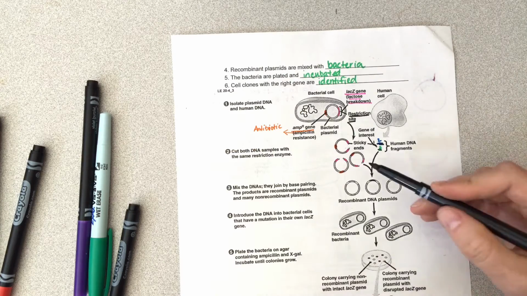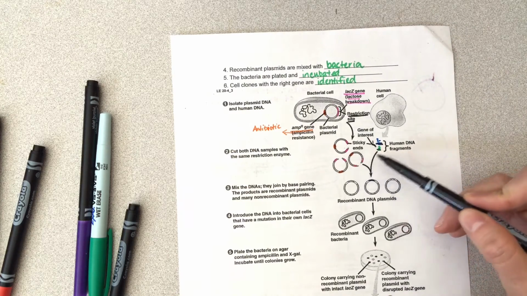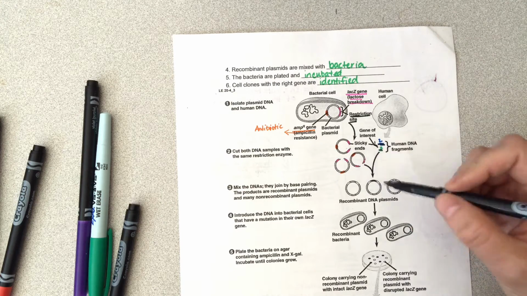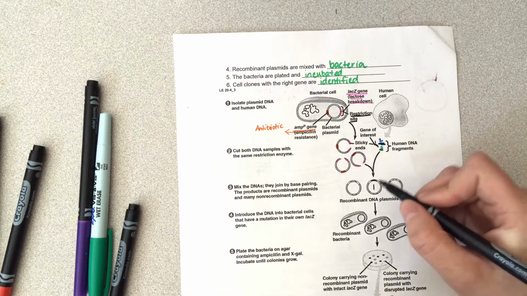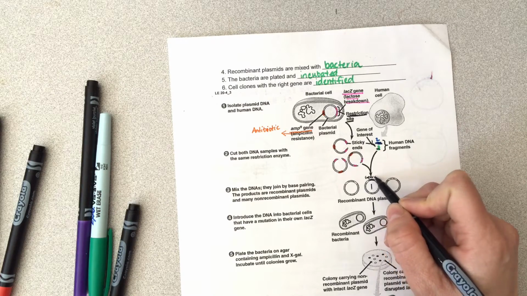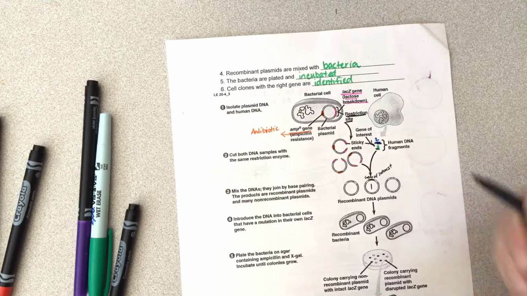So when we mix them together, some of these plasmids will mix with the human gene 1, which is the gene of interest. So that's what this one has, human gene 1. So that has the gene of interest in it. Let's write gene of interest. Then we have this one.